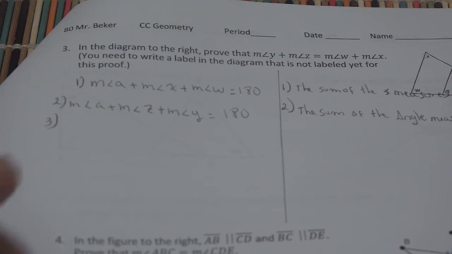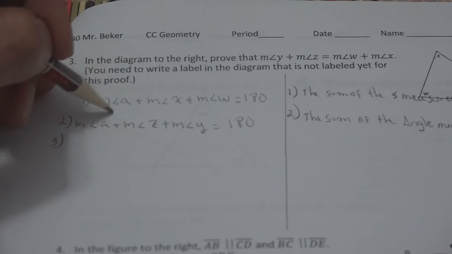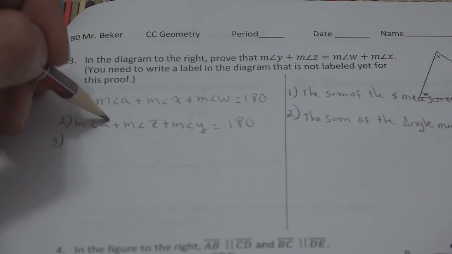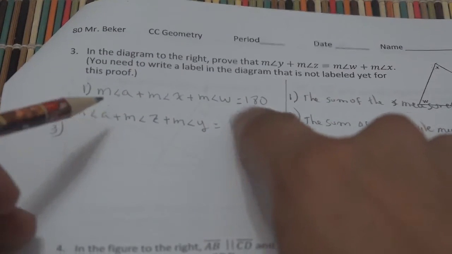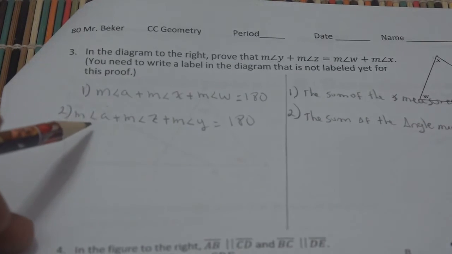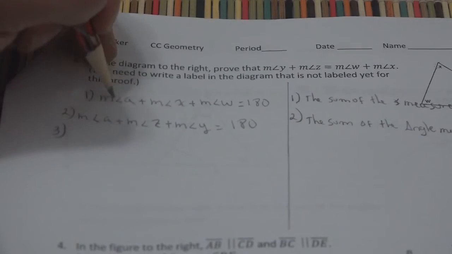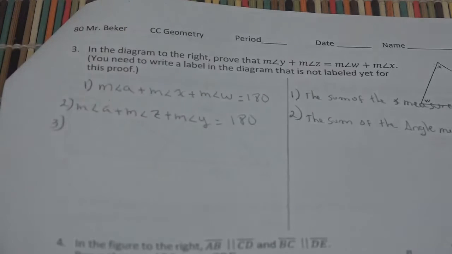Remember that A right here is a common angle to both of them. All right. Now, this sum of the angles equals 180. This sum of the angles equals 180. So, tell me if you understand this. All these three angles add up to the same thing that all these three angles add up to, right?